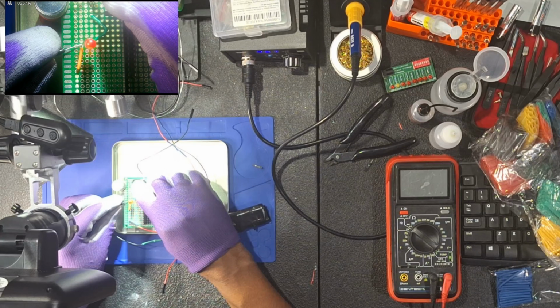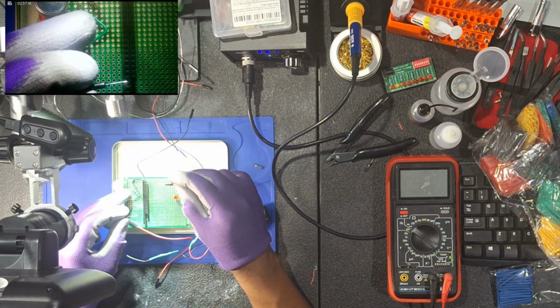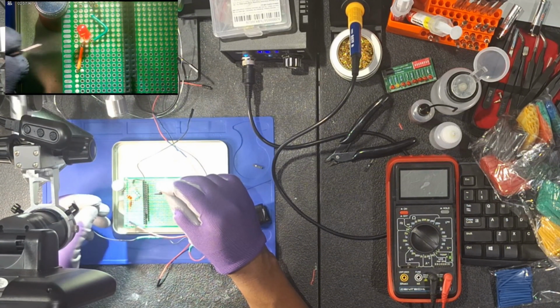Alright, so I have a simple circuit here, some wires, an LED and a battery, wires soldered to the perf board, LED soldered to the perf board.